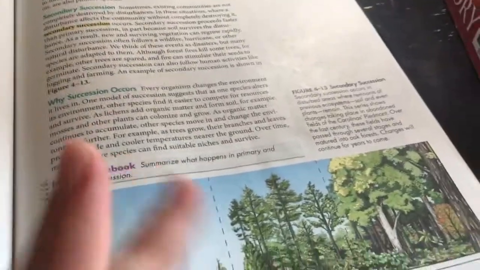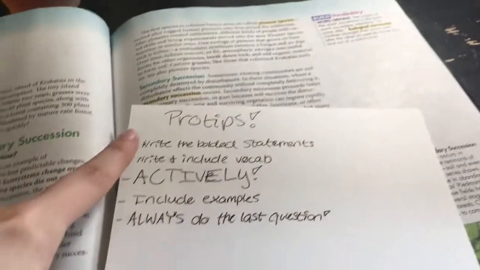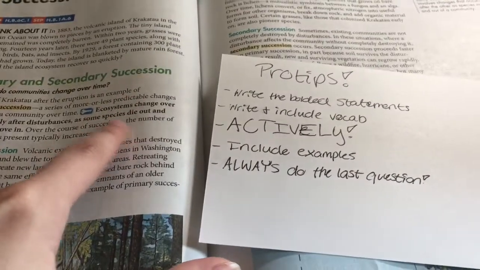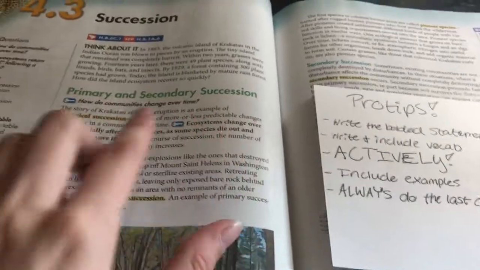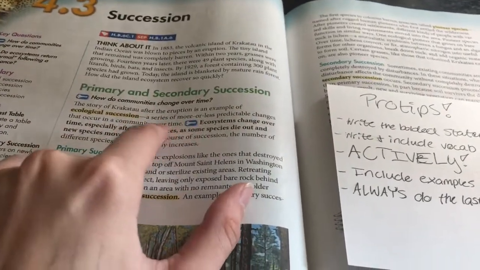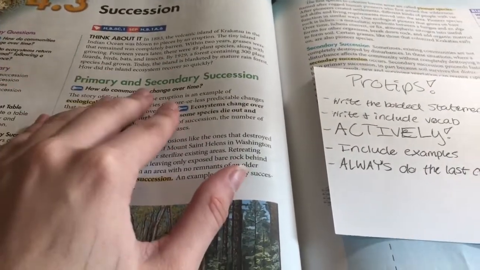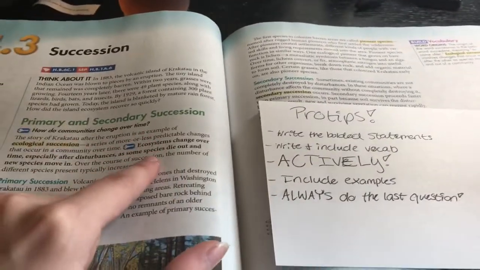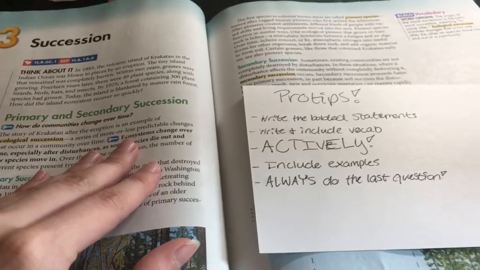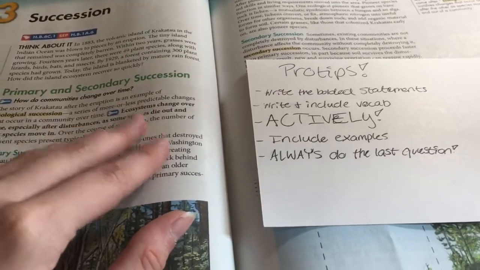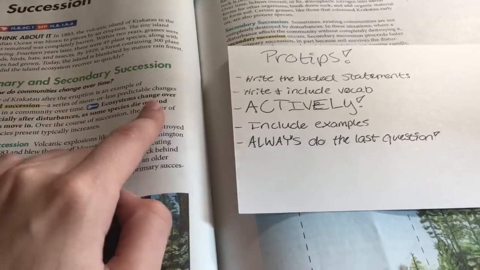So, recap, my pro tips are: you should always write the bolded statements and include your vocab. Do it in your own words most of the time. For the vocabulary, you can write the actual sentence itself. That's usually what I do. But most other things, except for the bold text, I write in my own words. Something that you're probably going to hear Mr. Fleming say multiple times this year is do your homework actively and not passively.